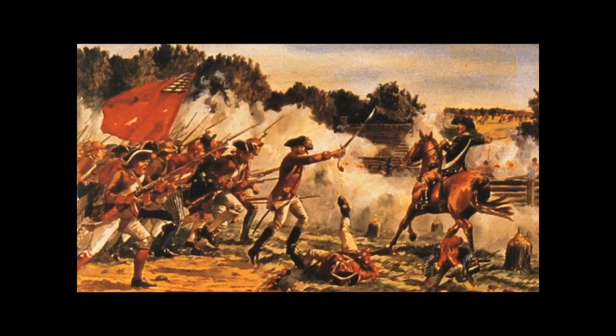Shortly thereafter, George Washington took command of the Continental Army. In June and July of 1776, the Declaration of Independence was written by Thomas Jefferson and signed by the 50 founding fathers of the United States. This declared independence from Britain and stated their reasons why.